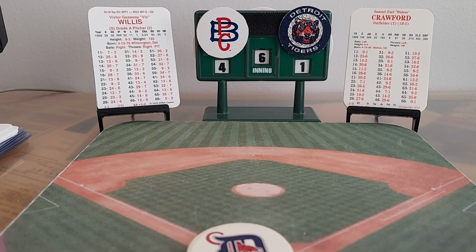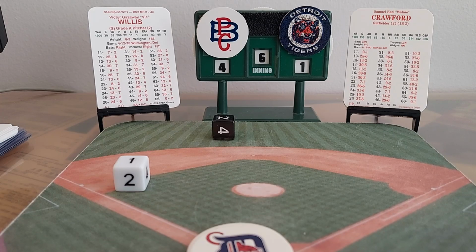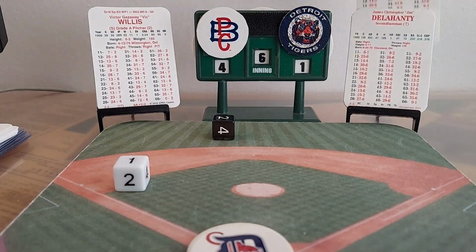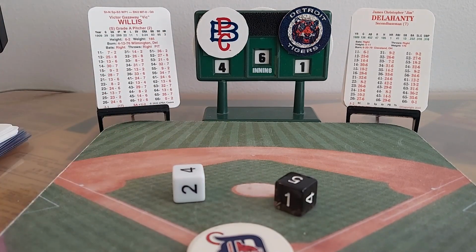Trying to steal. Here's the pitch to Sam Crawford. 21 is a fly out to left field. 2 gone when what could have been a promising inning. Jim Delahanty. 54 is a fly out to right field.